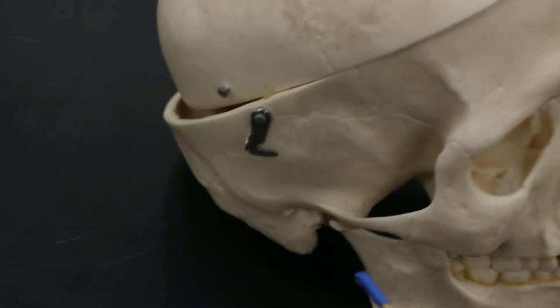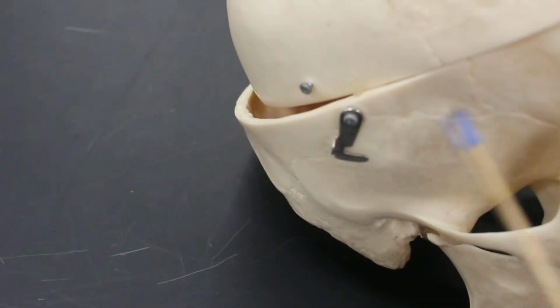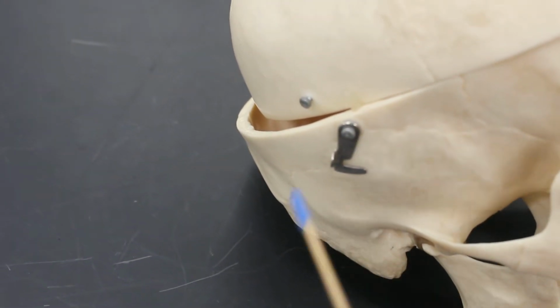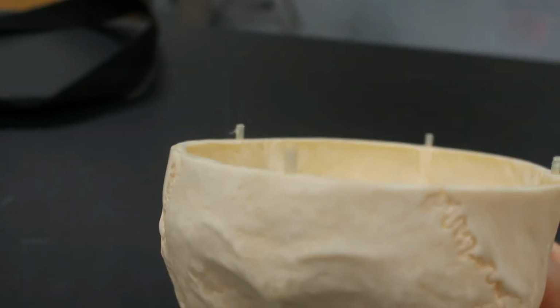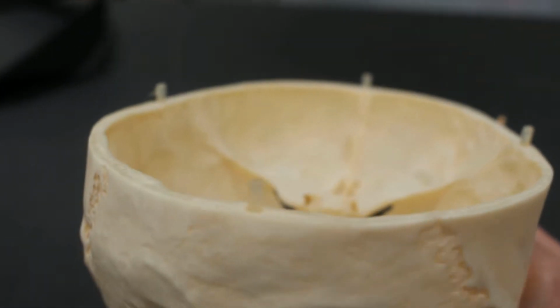Between the parietal bone and the temporal bone, we have the squamous suture. And between the parietal bones and the occipital bone, we have the lambdoid suture. So there's part of it there, and then it continues on top.